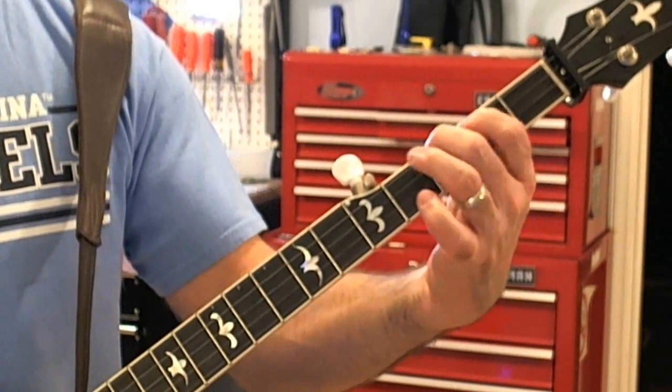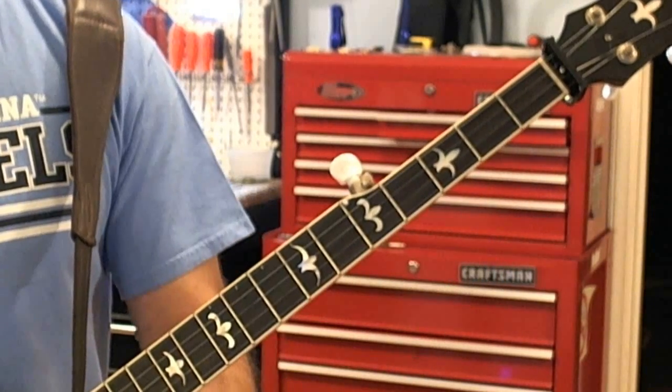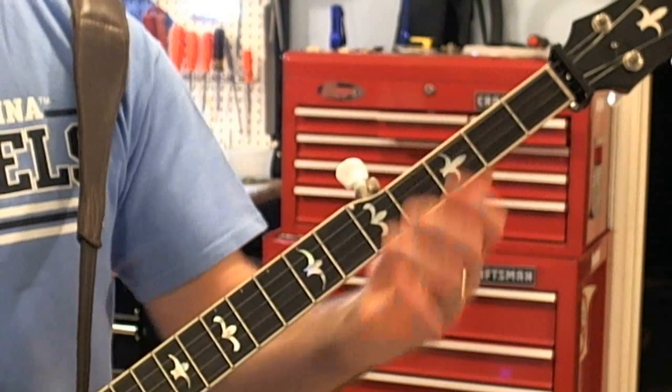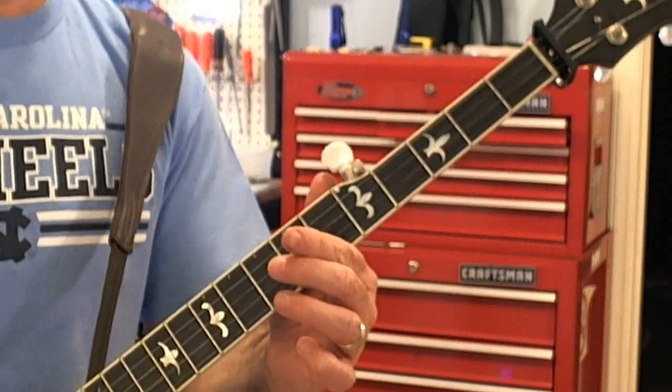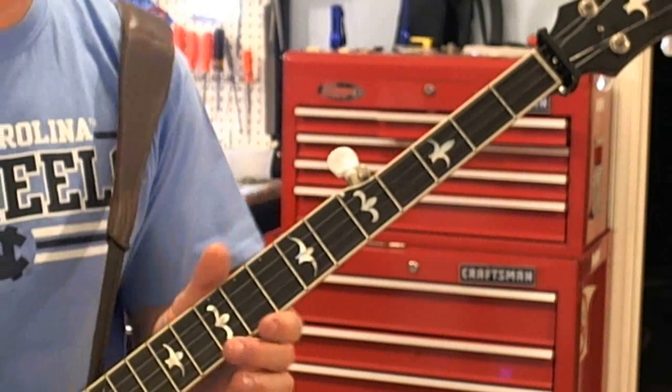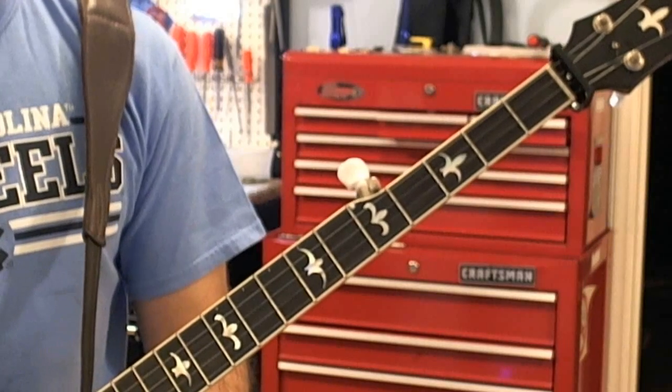And I'm using all 3 fingers for the chromatic walk up. You don't have to do that. You could use 1 finger or 2, but I've always found for me that 3 works better. But as they say, your mileage may vary, so use whatever fingers work best for you.